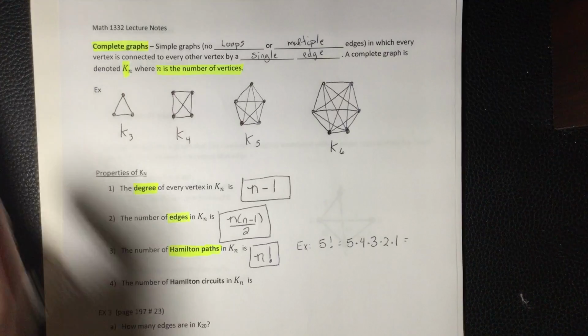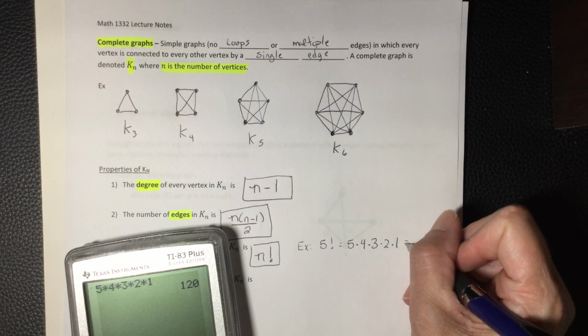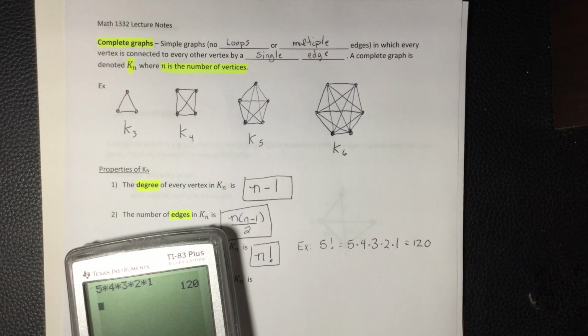Let's put that in our calculator. 5 times 4 times 3 times 2 times 1. We get 120. So for that graph K5 that I drew, it would have 120 different Hamilton paths.